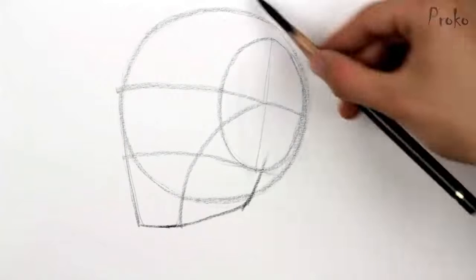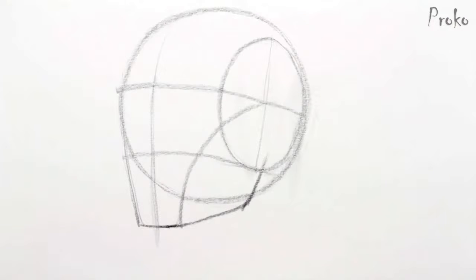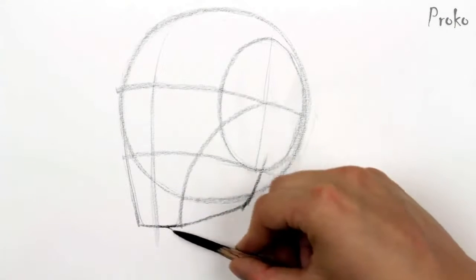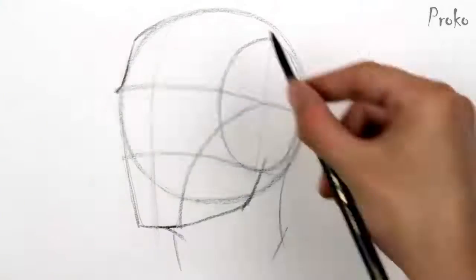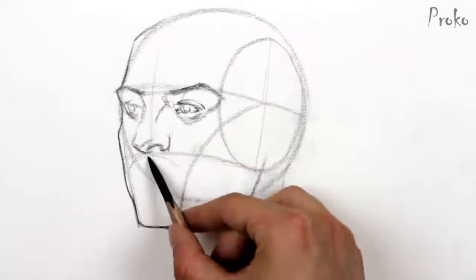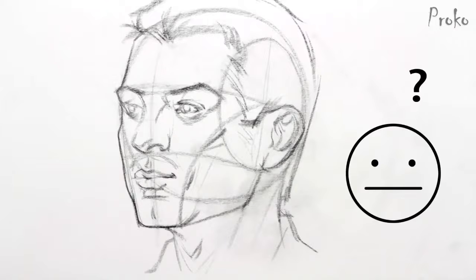Then find the center line of the face. Remember, this is the center of the front plane, not the center of the whole head width. And finish with the neck. Now that we have the foundation of the head established, we can finish it by putting in all the features: eyes, nose, lips, ear, hair, jaw, cheeks, chin. Don't worry, I'll explain this step in more detail in another video. Each feature deserves its own tutorial.